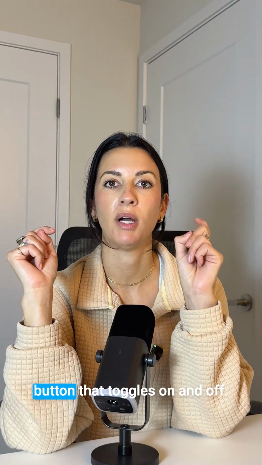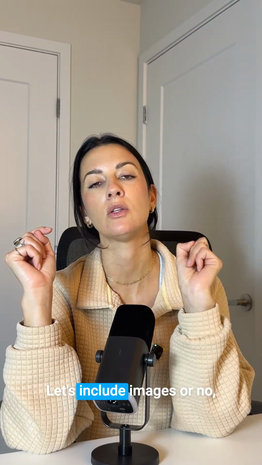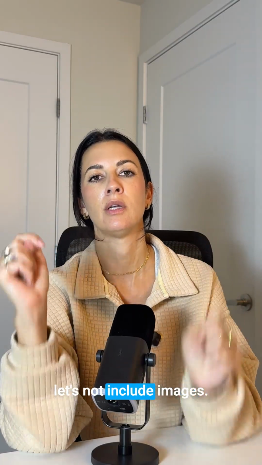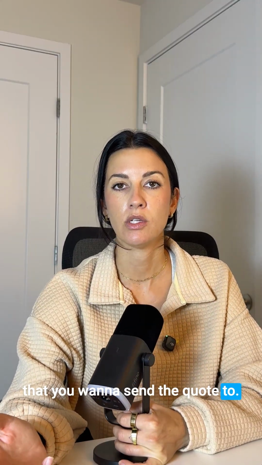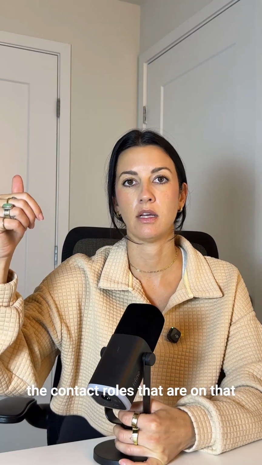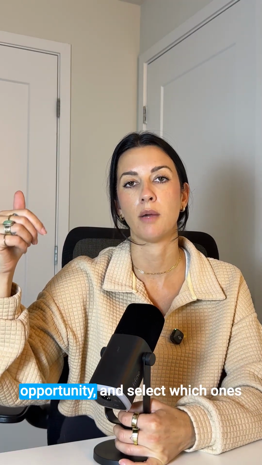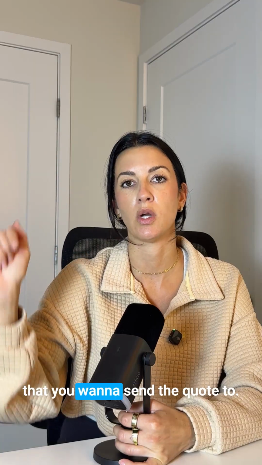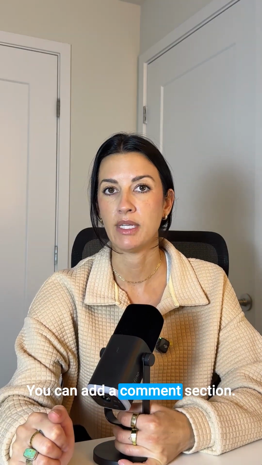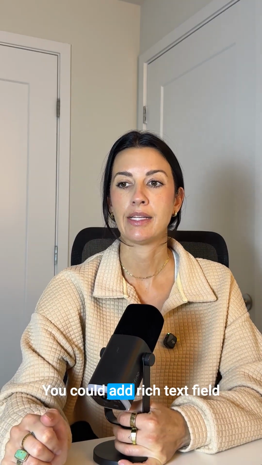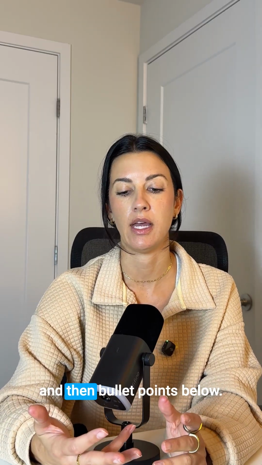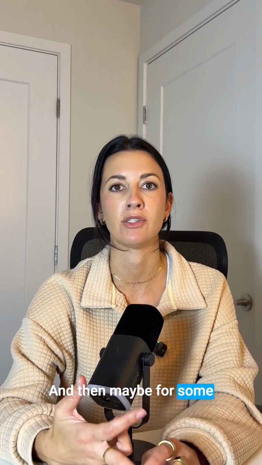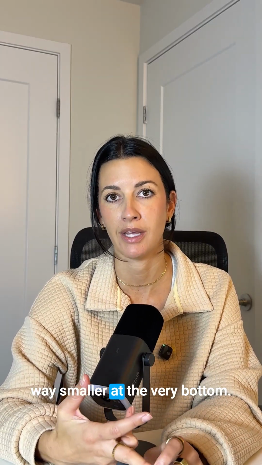You could have a toggle button that toggles on and off. Yes, let's include images. Or no, let's not include images. You could have multiple people that you want to send the quote to, scroll through the contacts and the contact roles that are on that opportunity and select which ones that you want to send the quote to. You can add a comment section. You could add a rich text field where you could change, maybe you want the title to be bold and then bullet points below, and then maybe for some reason the font needs to be way smaller at the very bottom.